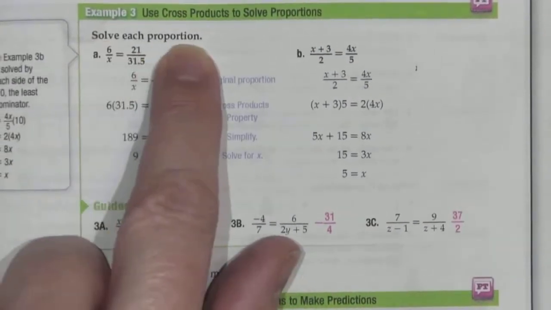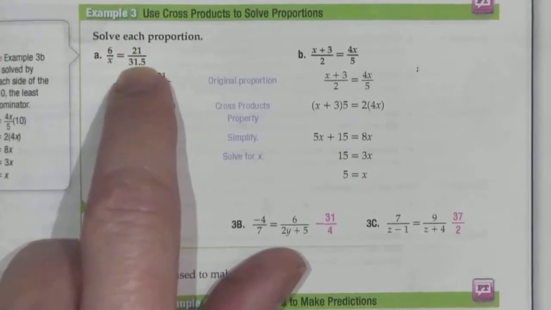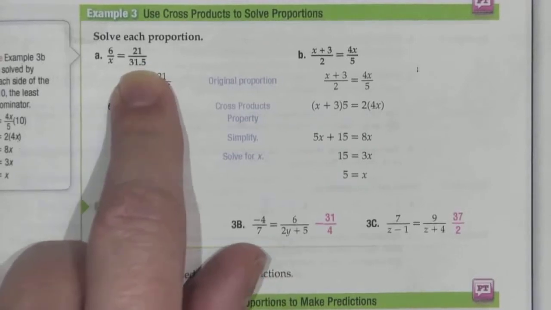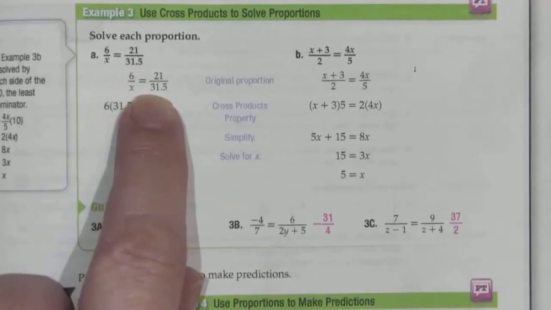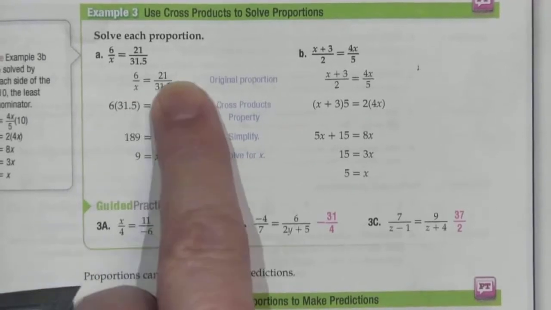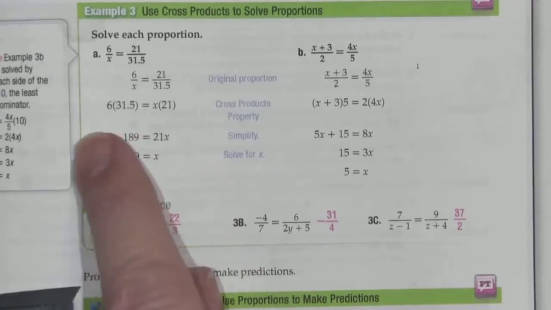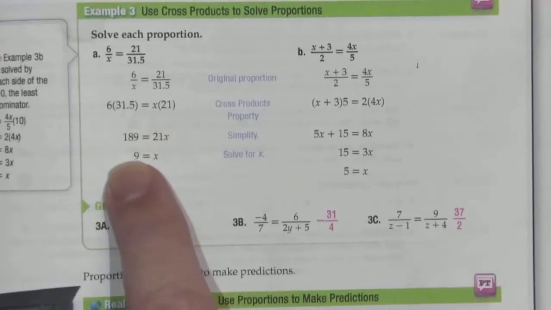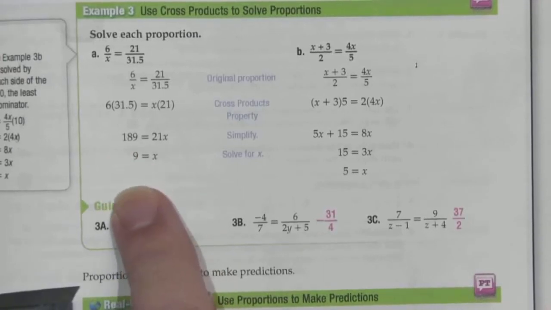Okay, let's move over here. So here, solve each proportion. We have 6 is to x as 21 is to 31.5. Now, when we have a missing variable, we can solve, correct? Yes. Thank you. So we're going to cross multiply the extremes, upper left, lower right, 6 times 31.5, equals lower left to upper right, the means, so that's x times 21. Okay, 6 times 31.5 is 189. Divide both sides by 21 and x equals 9.